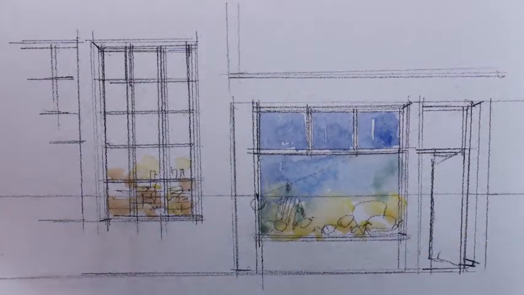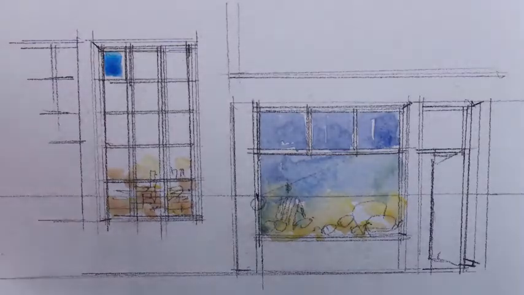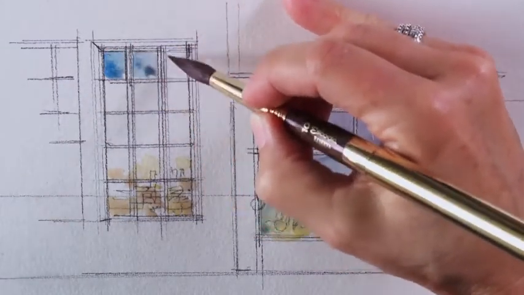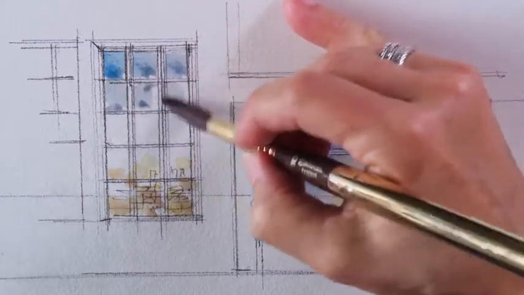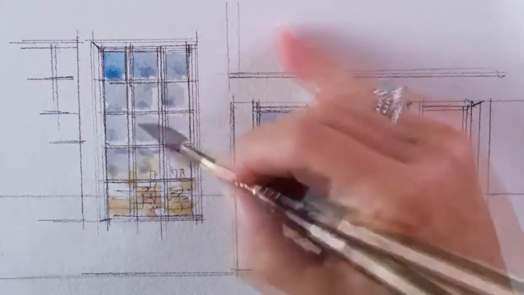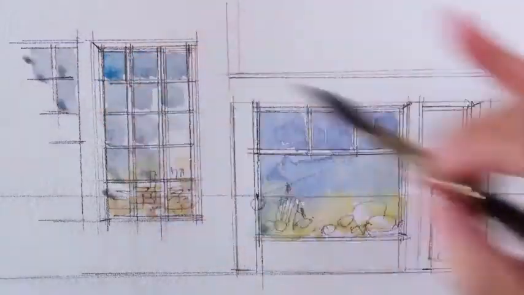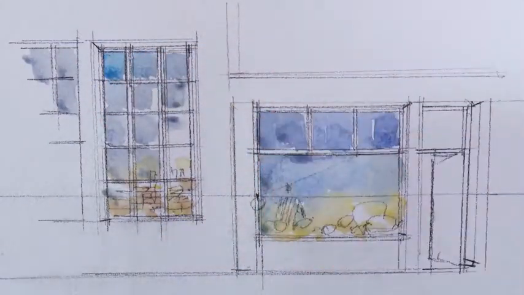And then I'll do the same thing over here with these other windows. Let's get it a little darker. And where I leave a little bit of the white of the paper coming through, it starts to read like a reflection of something in the window, reflection of light, so it's a nice effect. So there, that's pretty much how I would draw windows and paint them.